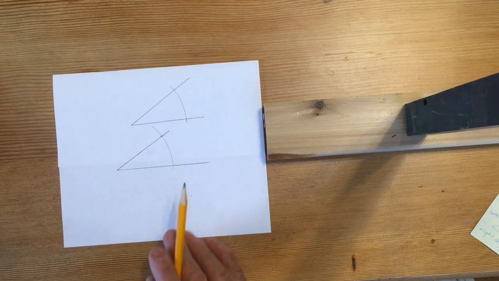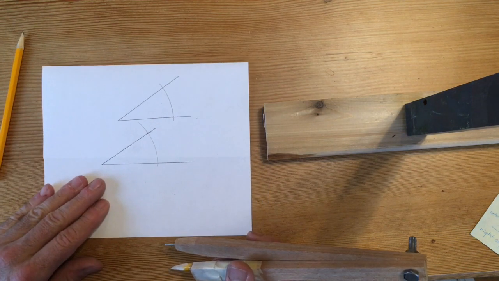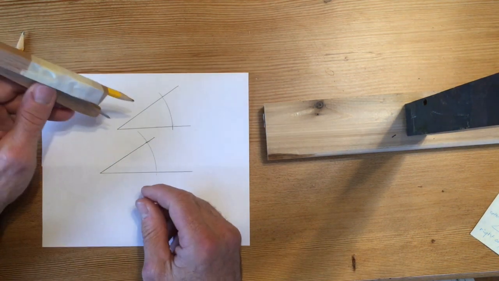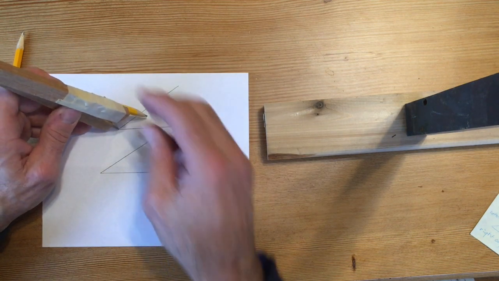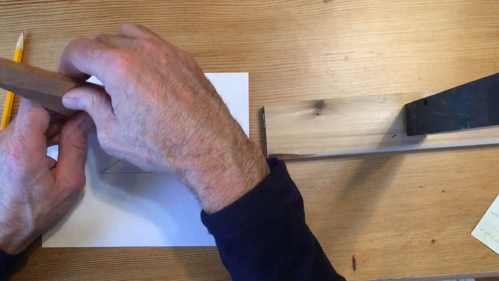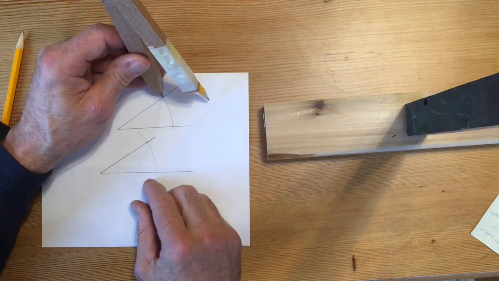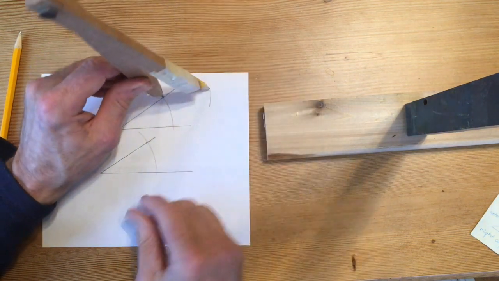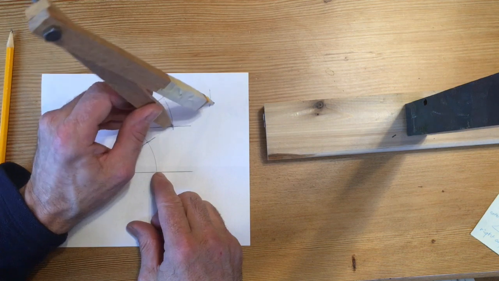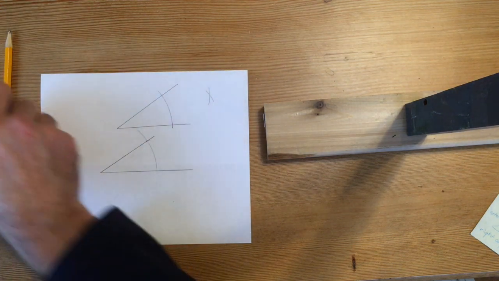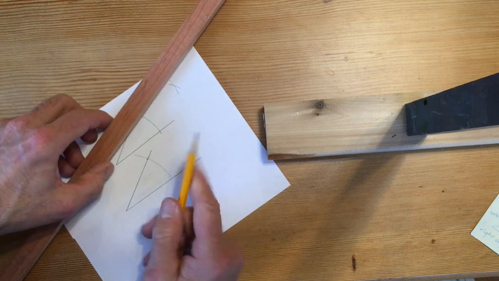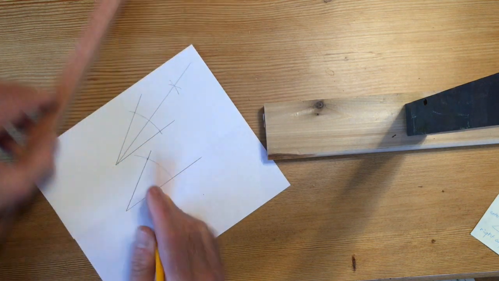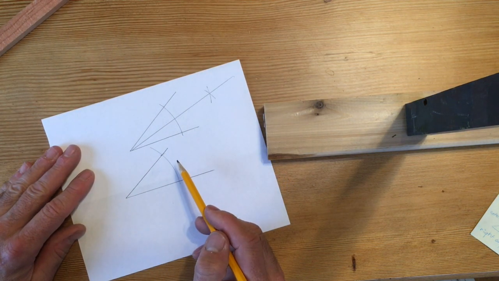Let's talk about how to bisect an angle. I'm going to take this top one and I'm going to want to cut it in half. So the way you do that is from the vertex, mark out, mark like I did here, and then just come out this way. Put one end of the compass here, mark like that, put the other end of the compass here, mark like that. They're going to cross. You draw a line from the vertex through where they cross, and you're going to perfectly bisect the angle.